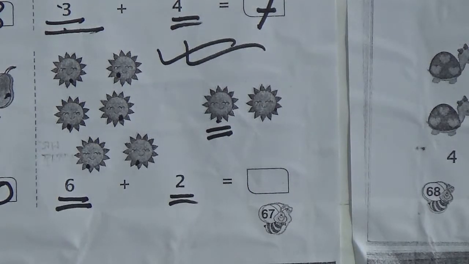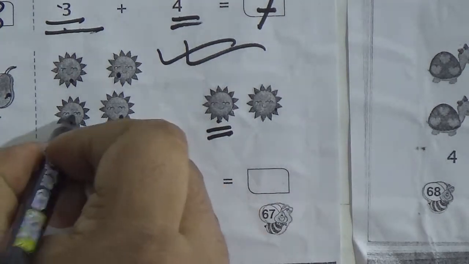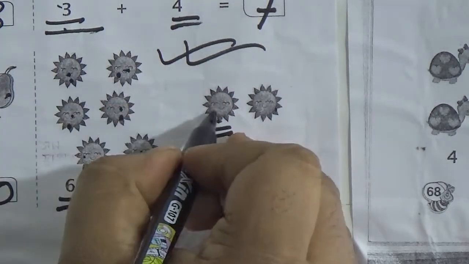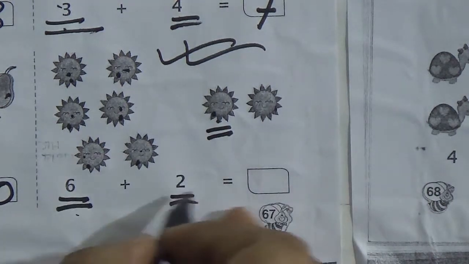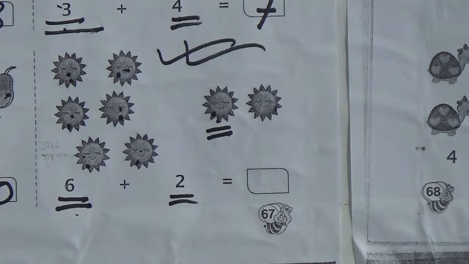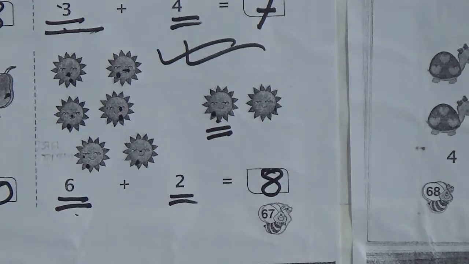Then how many sunflowers are there? So count 1, 2, 3, 4, 5, 6, 7 and 8. So if we add 6 with 2, then we get 8, and 8 is written in the box.